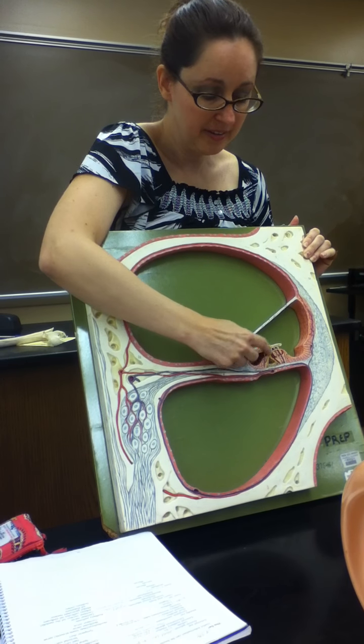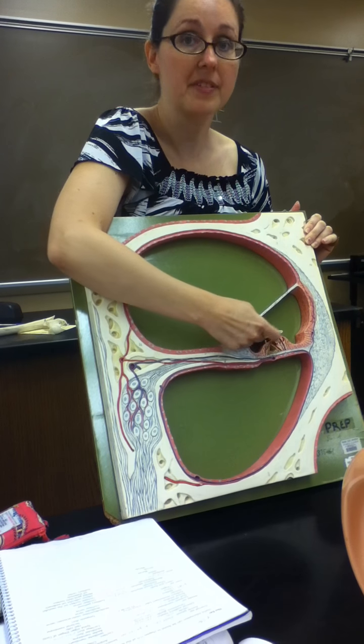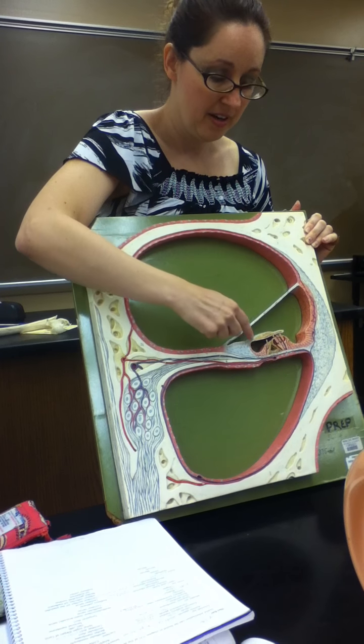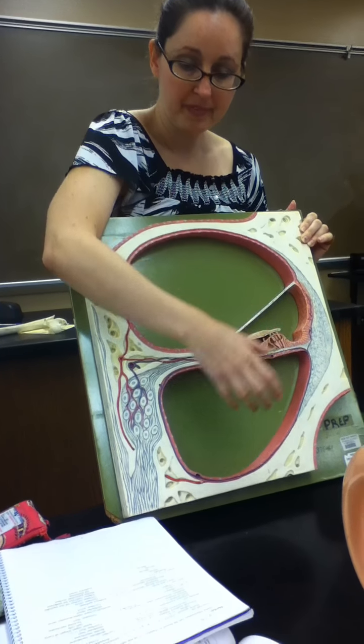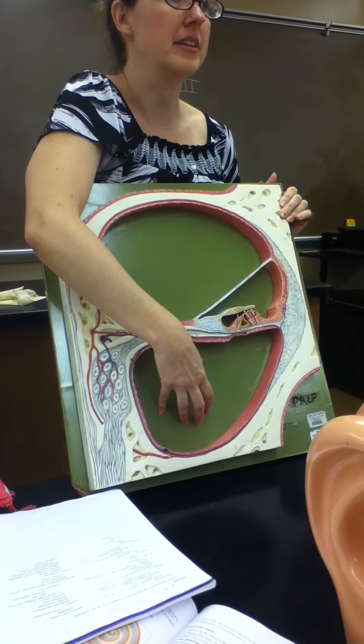Organ of Corti is this. Little bristles sticking out of it are the hair cells. And the short membrane covering it is the tectorial membrane. And then down here you have the tympanic duct.